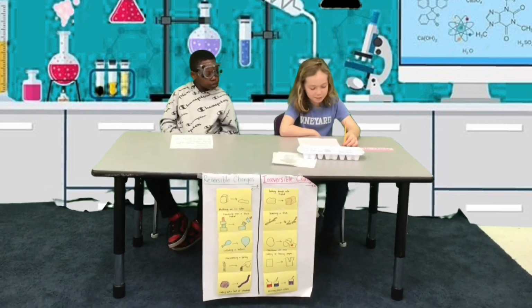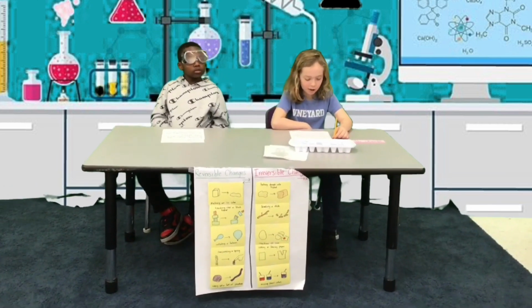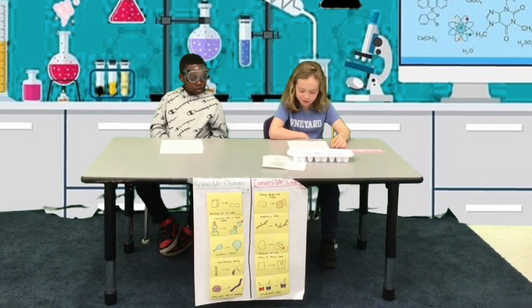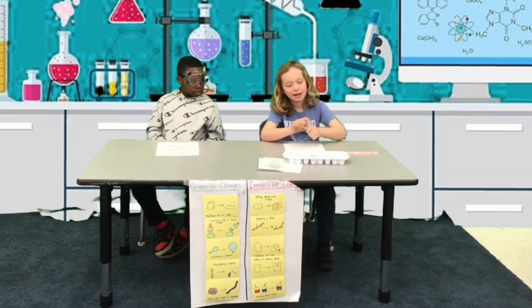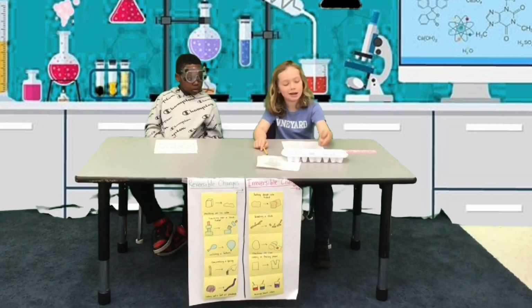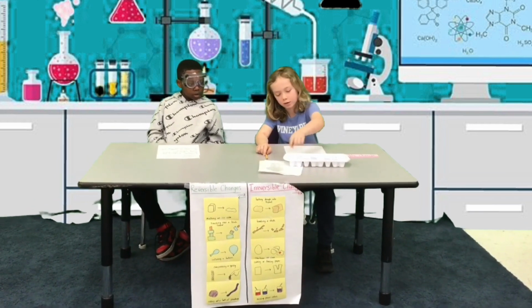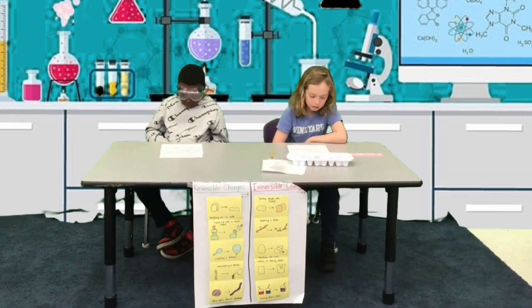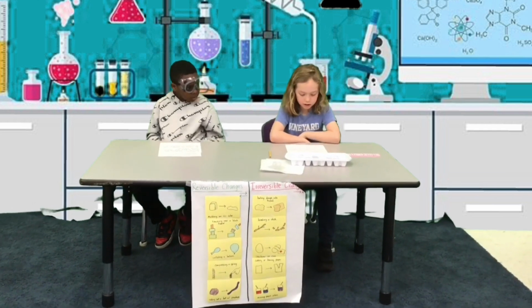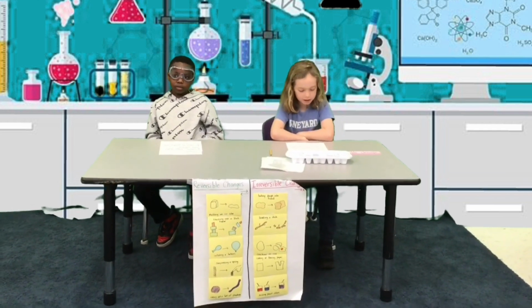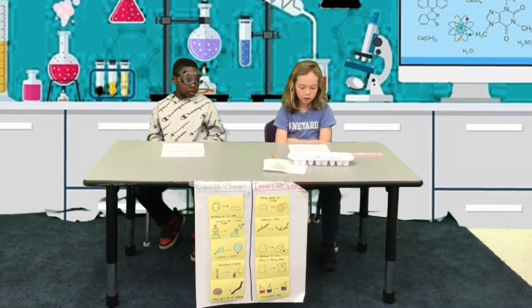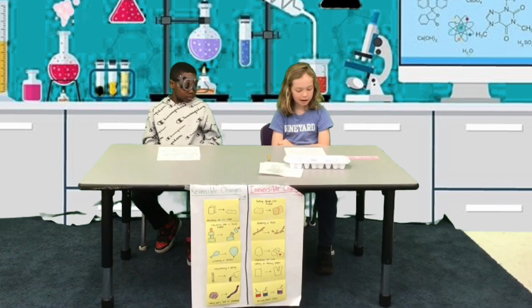Our reversible change is if you melt an ice cube, you can freeze it back to an ice cube. Like these ice cubes are water and these ones are frozen. Our irreversible change is if you break a pencil, you can't fix it back.